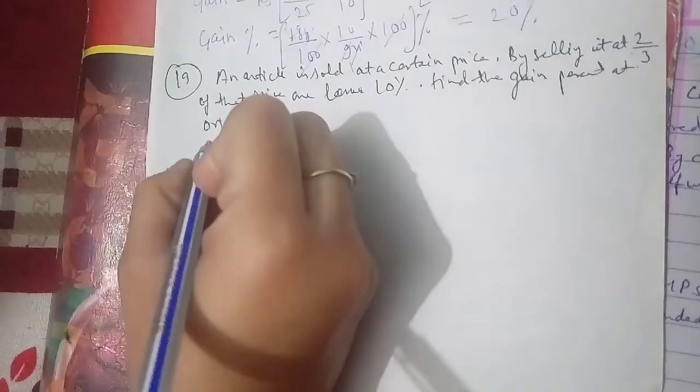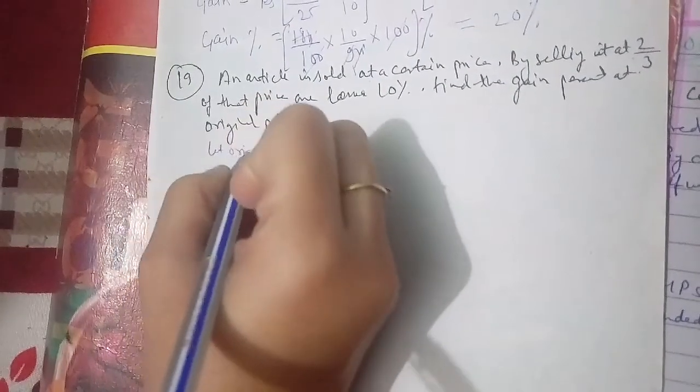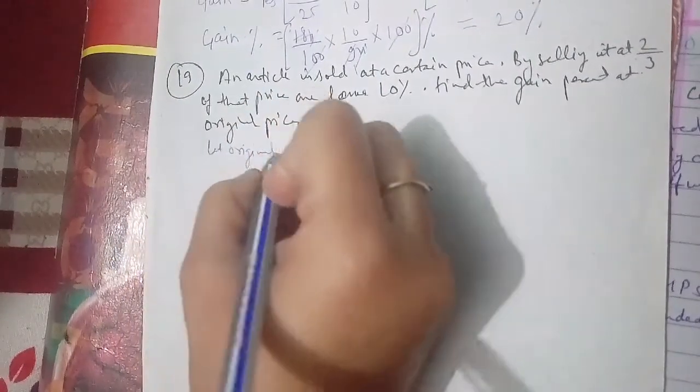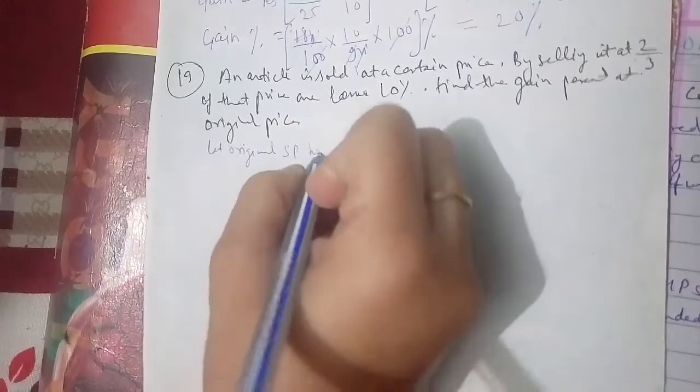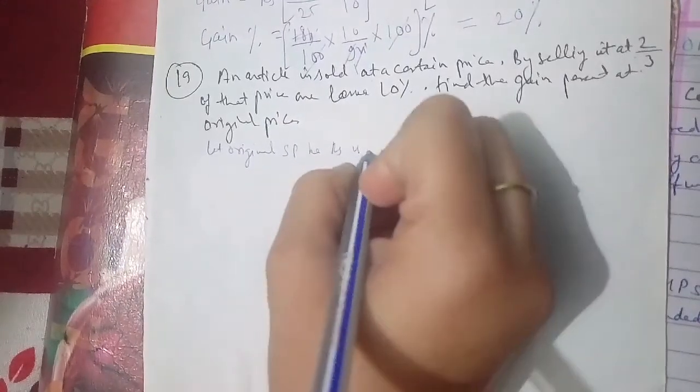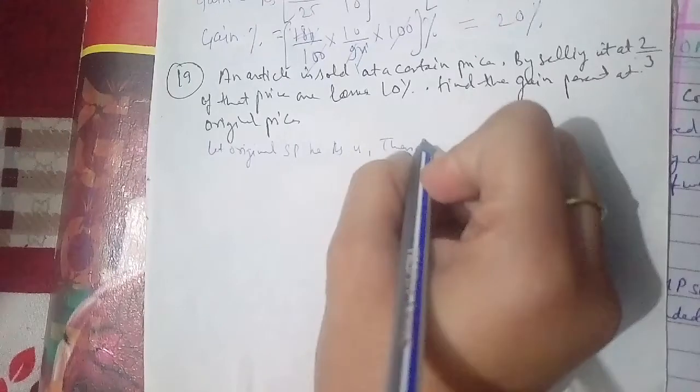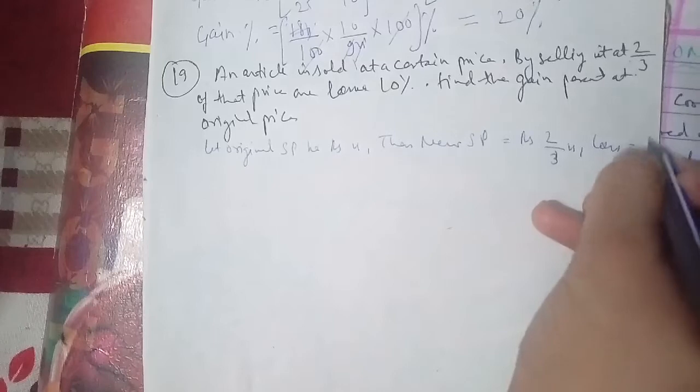Let the original SP be rupees X, then new SP equals rupees 2 by 3 x, loss is equal to 10%.